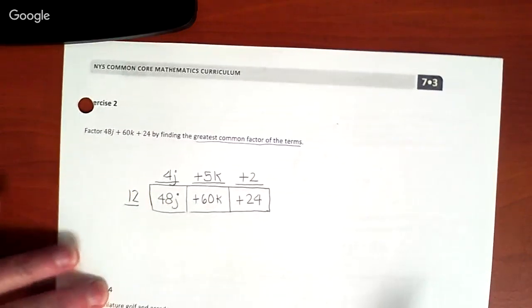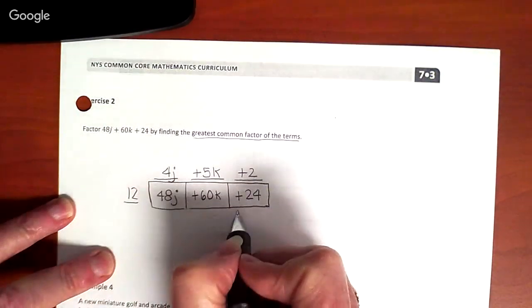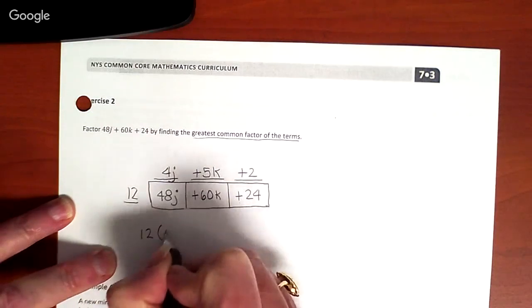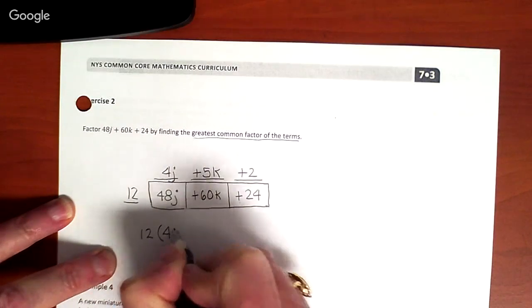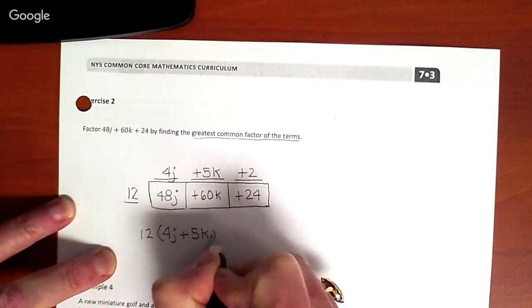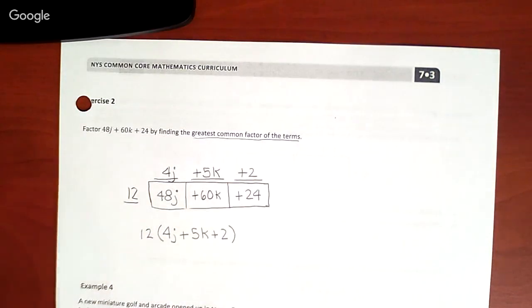I don't see that anything else goes into these. So to write this out, we have 12 times 4j plus 5k plus 2 in parentheses. Okay?